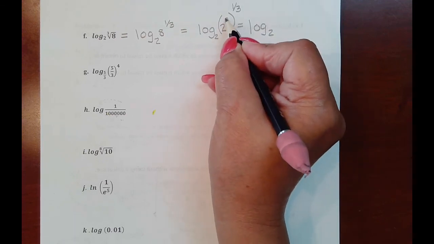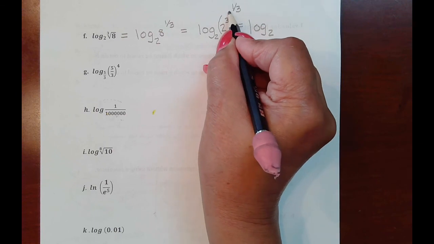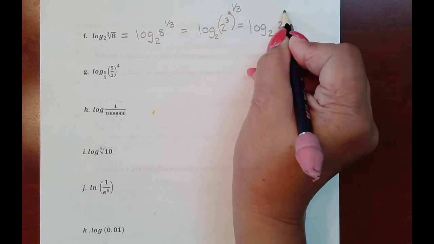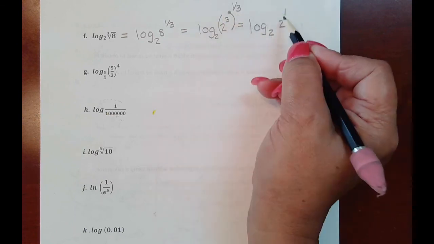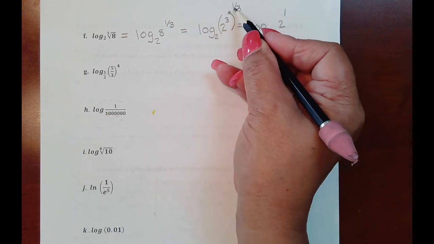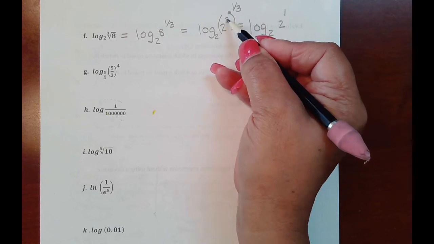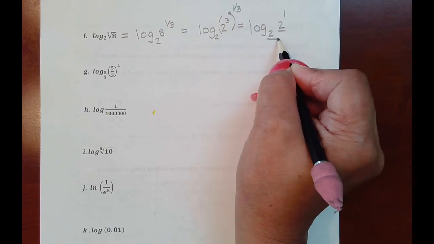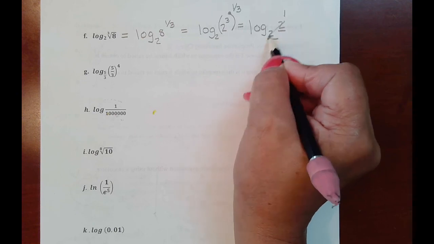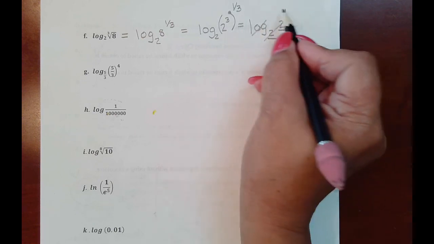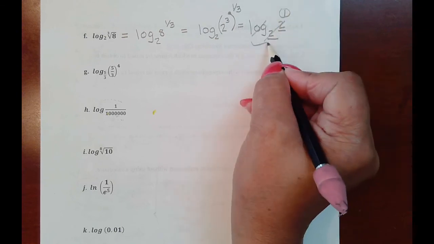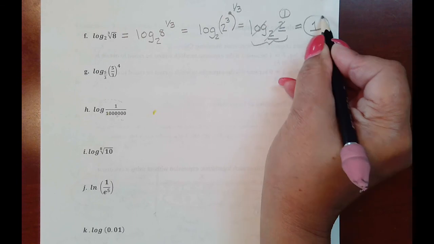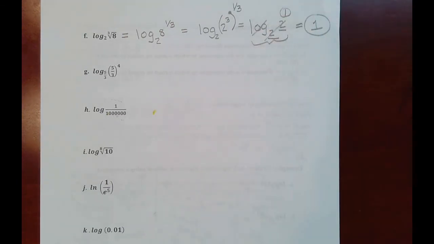This would be 3 raised to a power of 1/3, or in other words, 3 times 1/3, which is just 1. 3 times 1/3 is 1. So that power multiplied by that power, in other words, raising a power to a power, you get a 1. Now the argument matches the base, and by the inverse property, these go out with the log, and this entire value is equal to 1, what the exponent is.